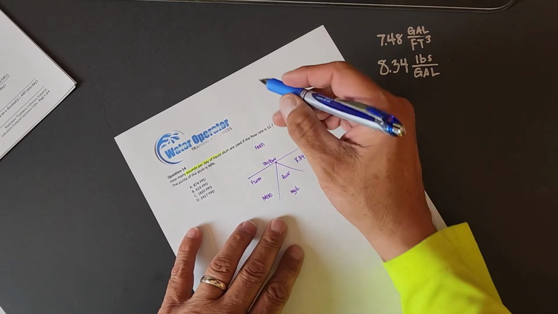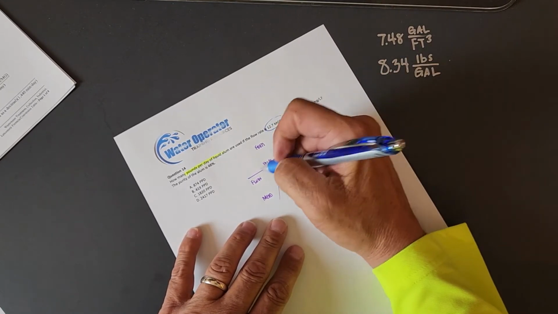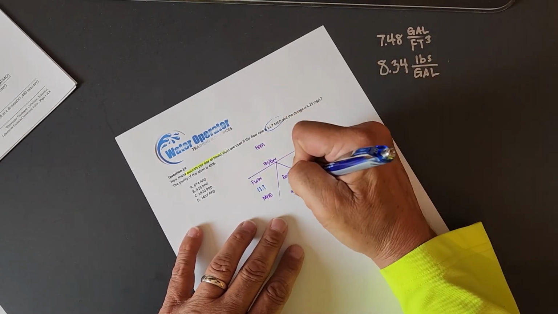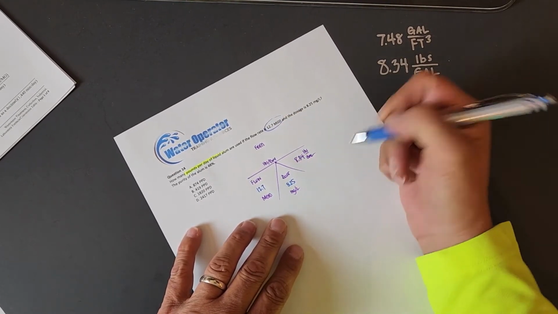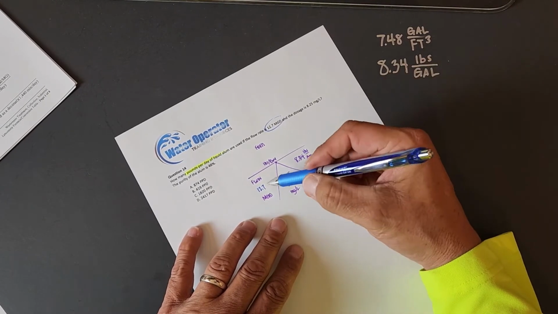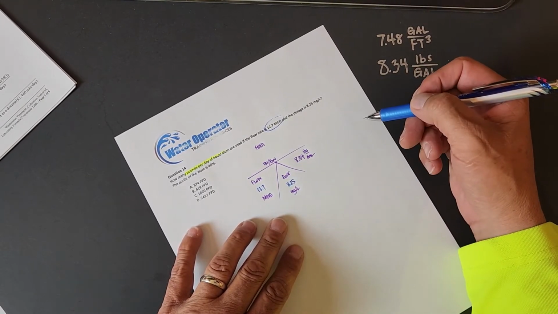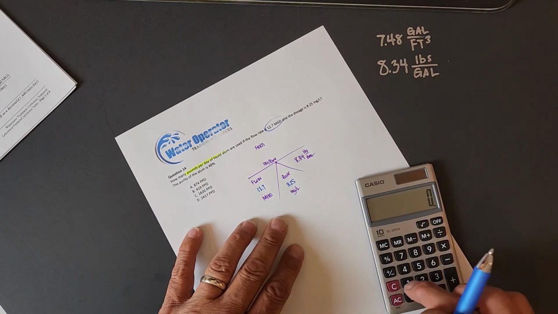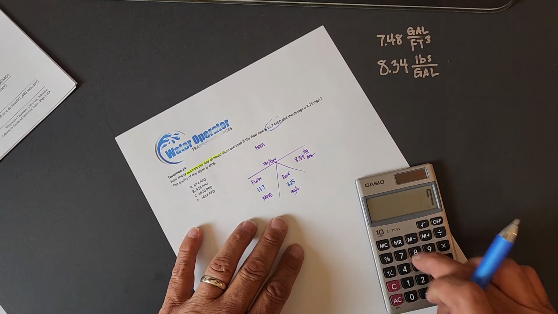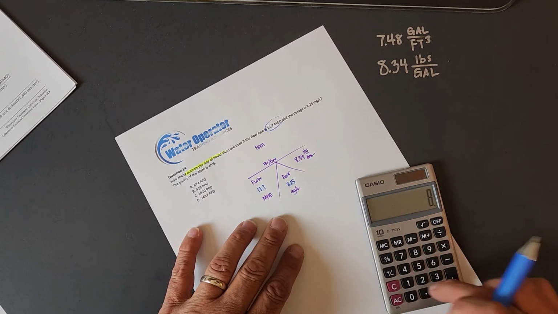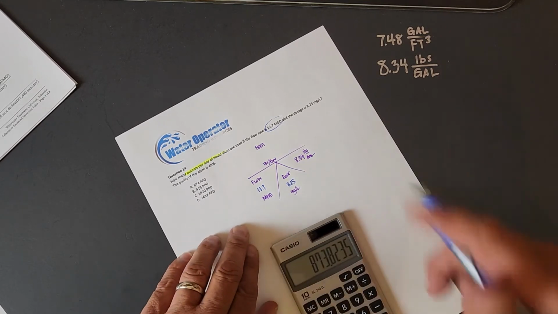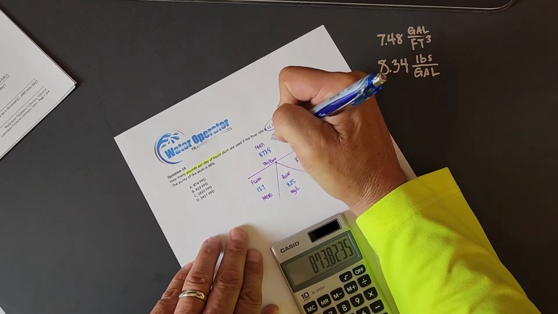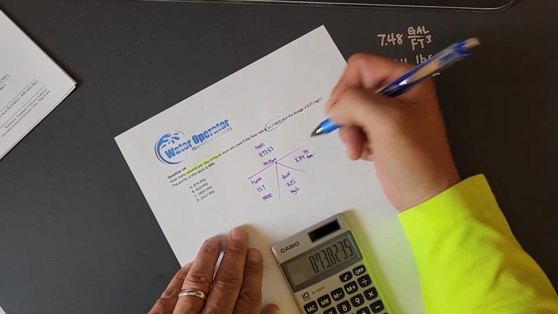So the flow rate is 12.7 mgd. The dosage is 8.25 milligrams per liter. So we have these three figures we can multiply across to get our feed in pounds per day. Let's do that first. 12.7 times 8.25 times 8.34, and that will give us 873.82 pounds per day.